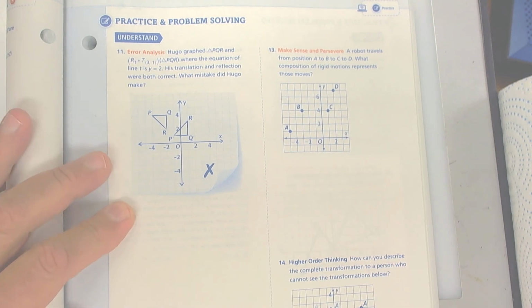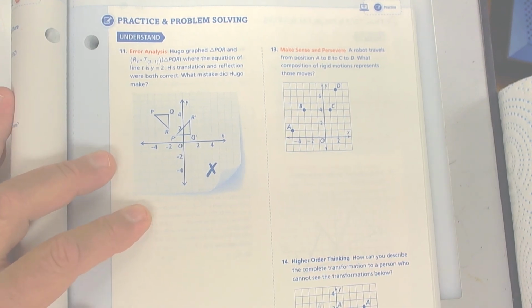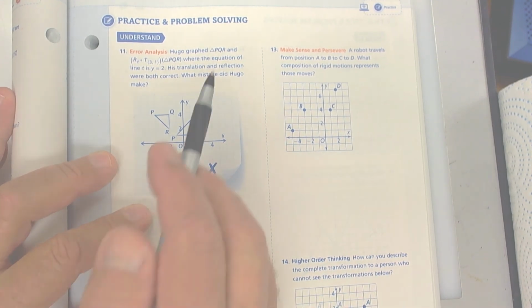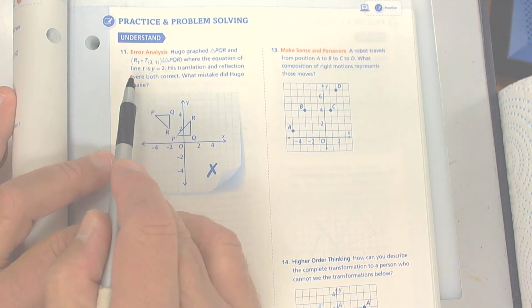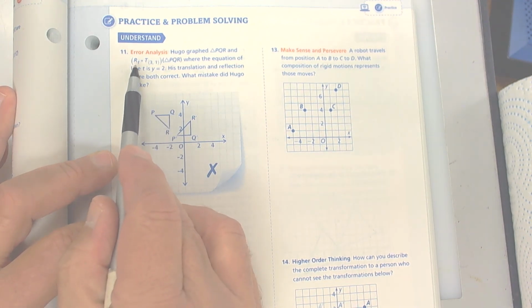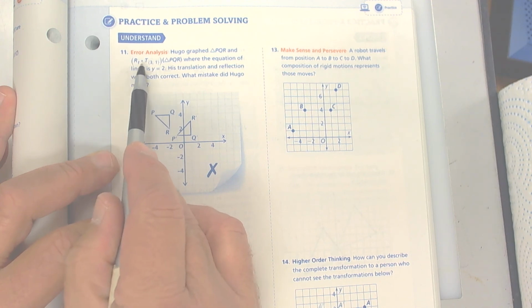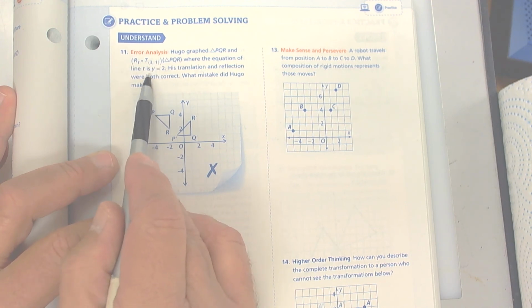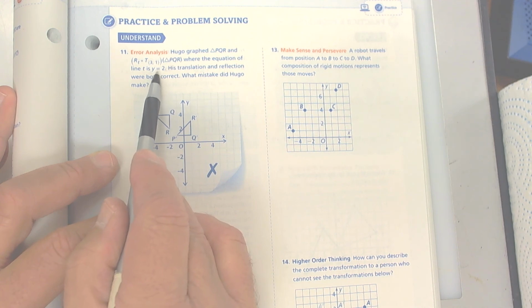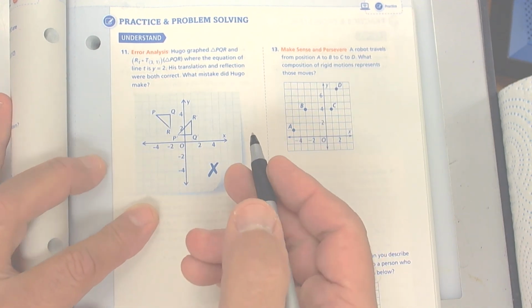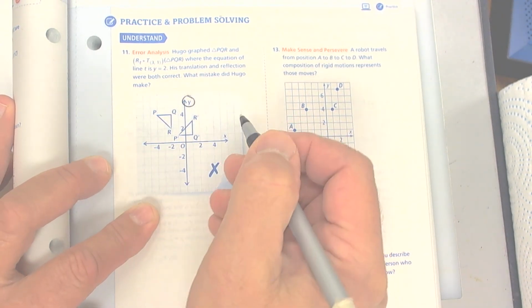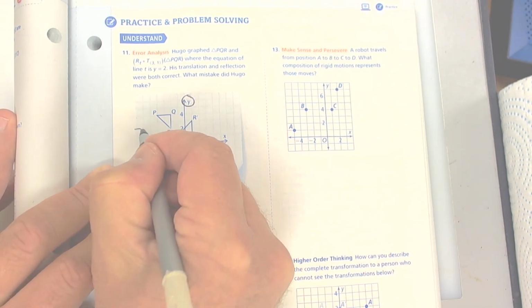Now, this one right here, it says, Hugo graphed the triangle, this triangle here, and then he reflected it over T, and then he translated it. So he reflected it, and then he slid it. And he reflected it over this line here. The equation of the line is y equals 2. Let's take a look at that. Y is right here, so y equals 2 would be this line.